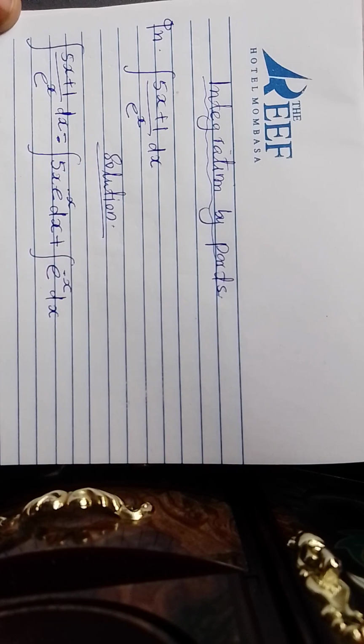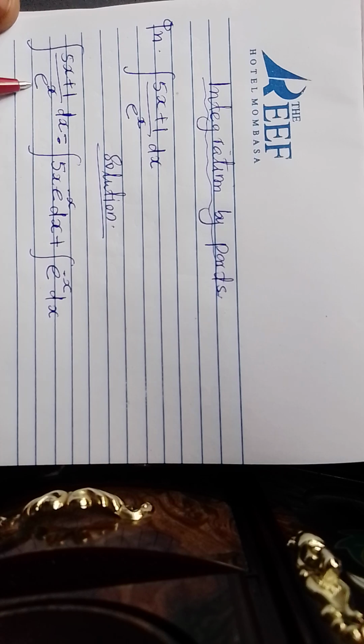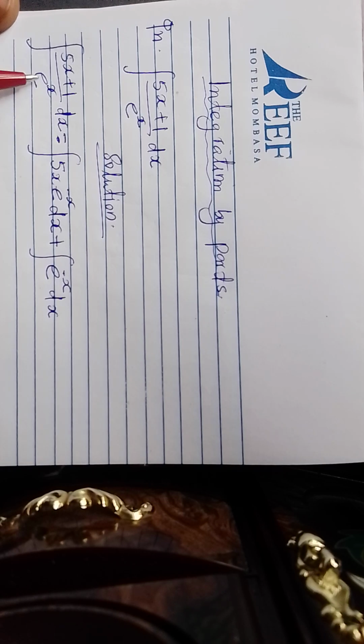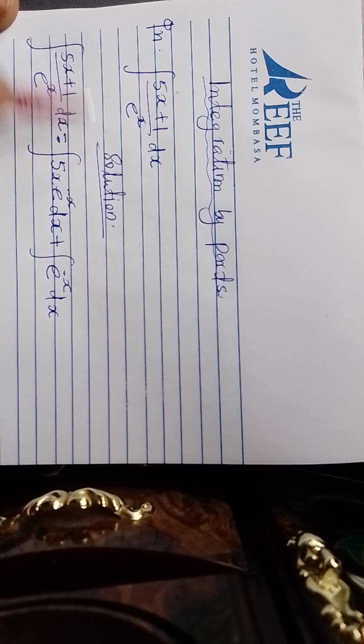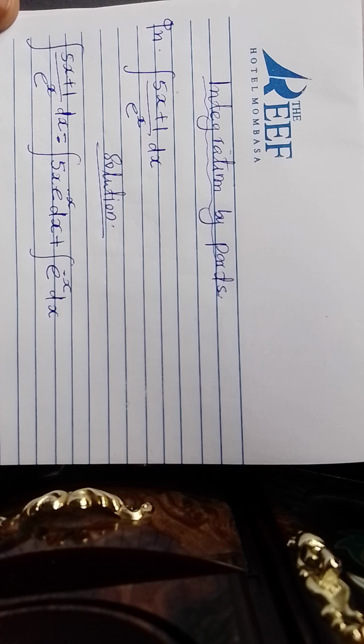Let me just explain something before we proceed. We have done away with the denominator part, which is exponential raised to power x, so that it now becomes exponential raised to power negative x. It becomes negative because initially it was at the denominator part, but now it is at the numerator part.